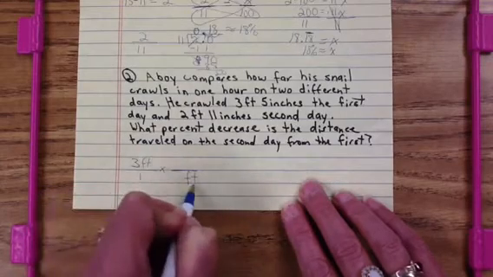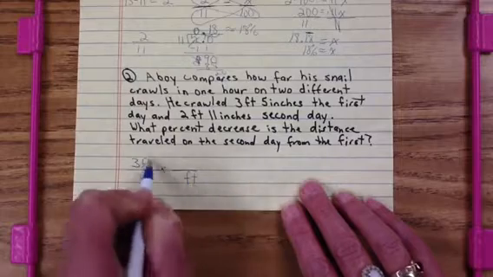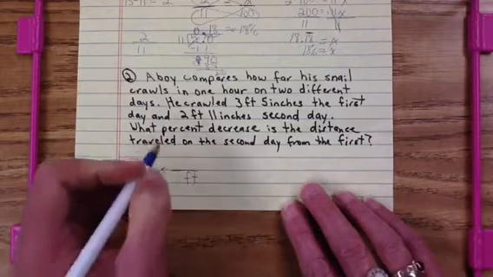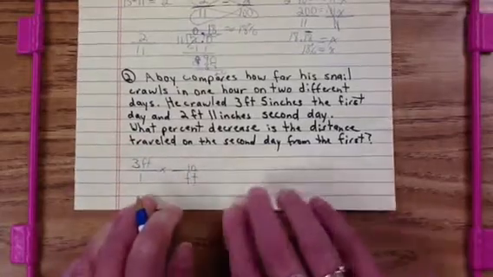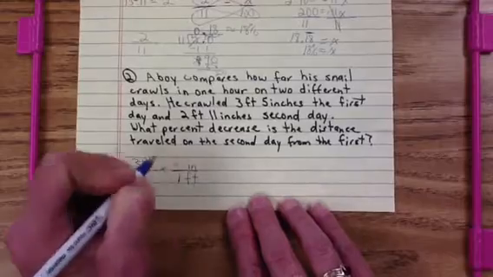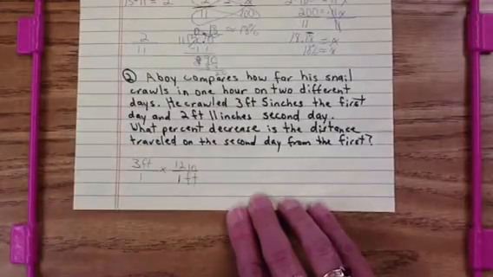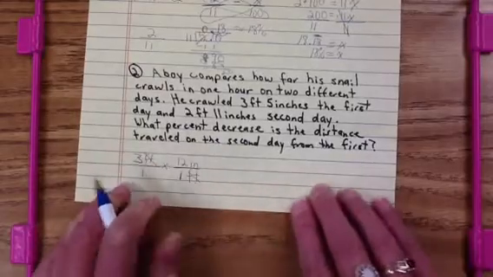And since I'm going to get rid of feet, I have to put my feet diagonal to that so that they can cross cancel. Now, what am I going to? Inches. Now that I've got it set up with my units, let's do the numbers. Okay, so 1 foot is equal to 12 inches. All right, now you see how your feet cross cancel?